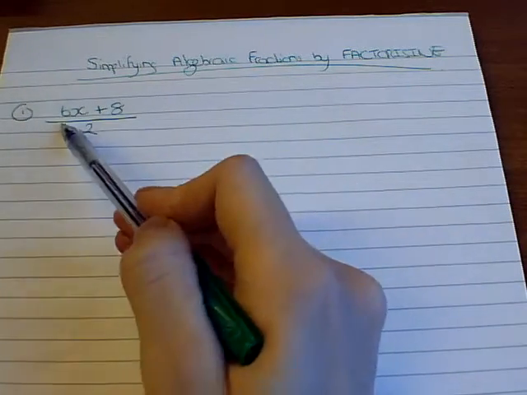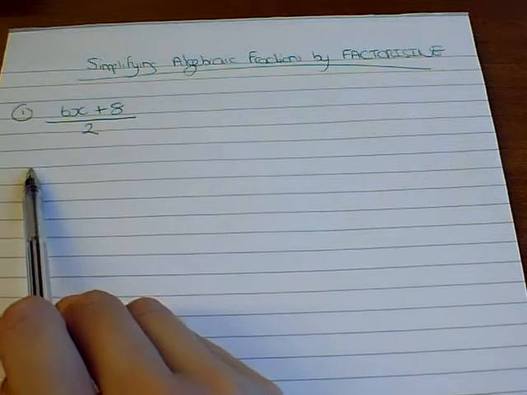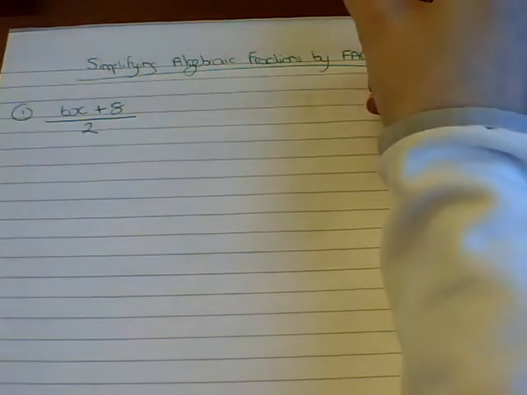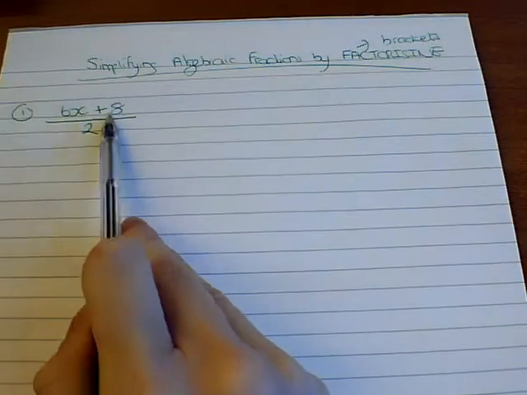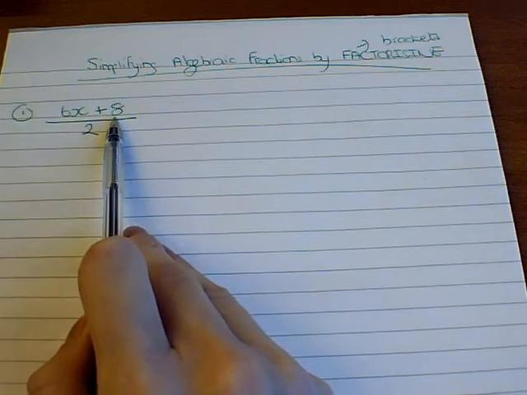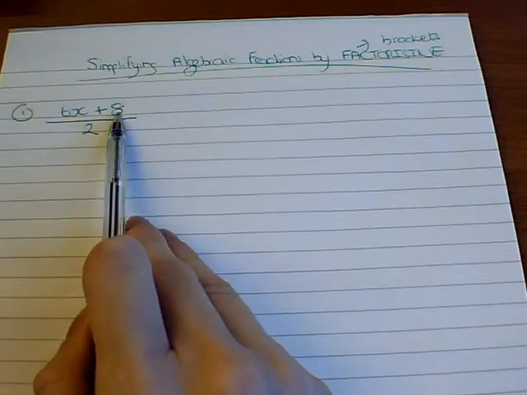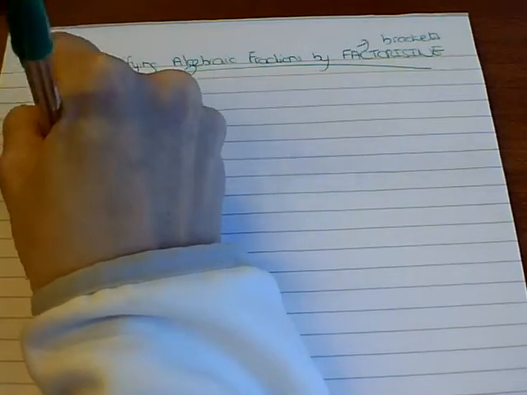So if we look at the top line, we can factorise 6x plus 8 by taking a number outside the brackets. So just remember, factorising means brackets. And if we look at 6 and 8, we have to think about what's the biggest number that I can divide 6 and 8 by. And the biggest number we can divide both of those numbers by is 2. So 2 goes outside the brackets.